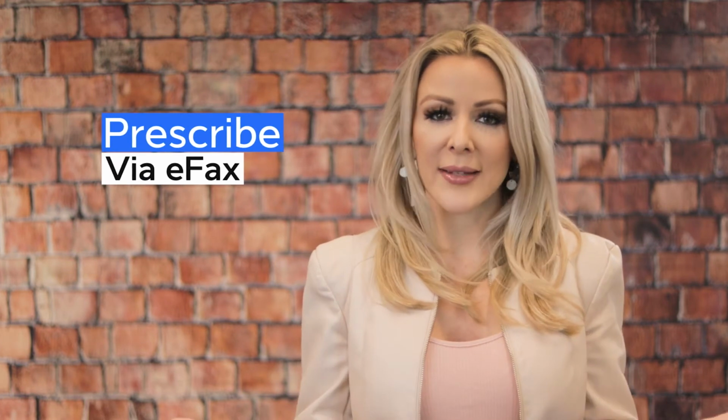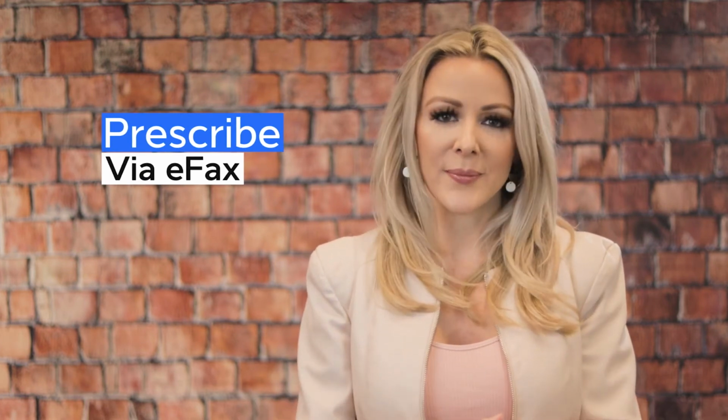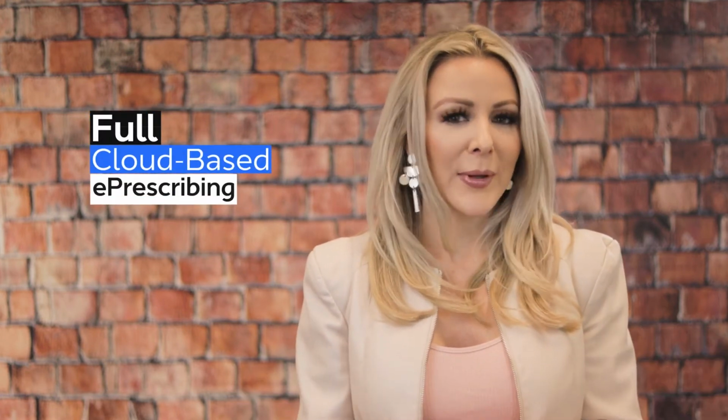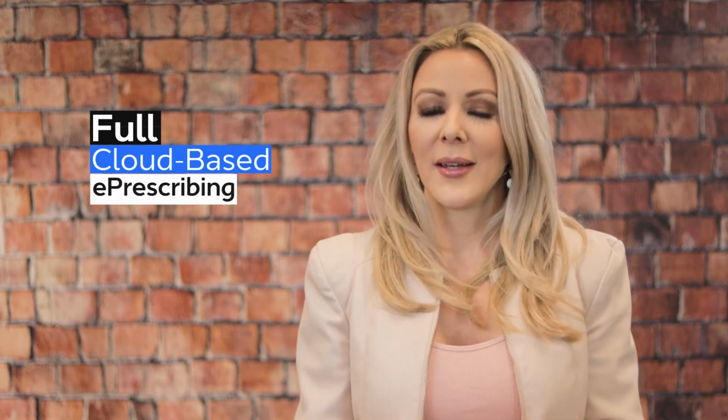You can use the universal prescription form to send an e-fax directly to any pharmacy who can accept it. This is a great option for clinics who prescribe infrequently. However, you may want full cloud-based e-prescribing with a full drug database. If you need interaction tracking or an option for sending controlled substances, you'll want to use our cloud-based integrated e-prescribing option. All charts are available in the provider's room for final checkoff before sending to the medical director.